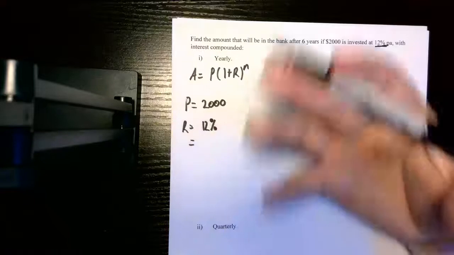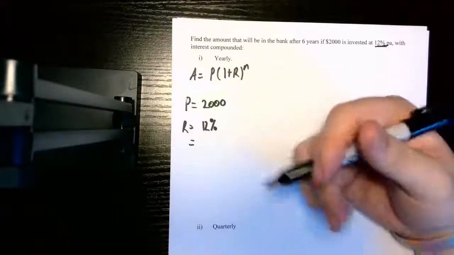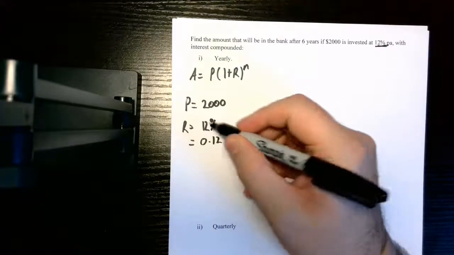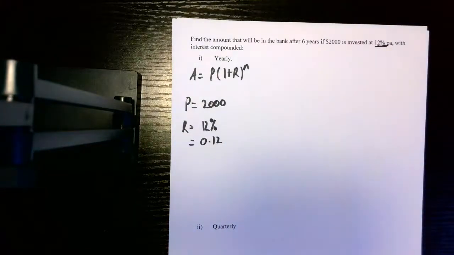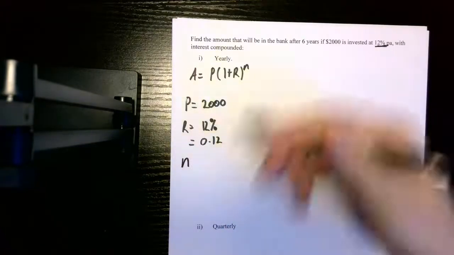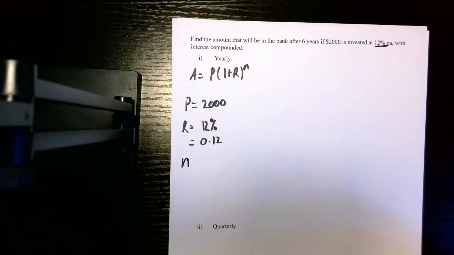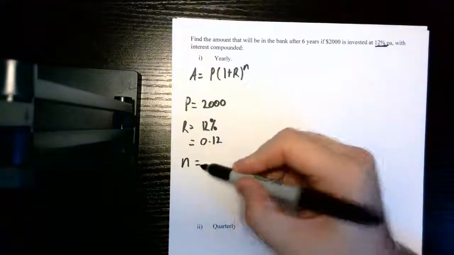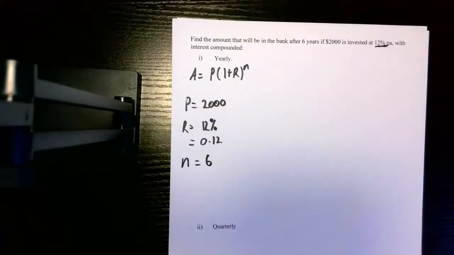The final thing is, don't forget, you need to heed my words when I say this: you must convert to a decimal. So 12% is just 0.12 as a decimal. The other thing that we need to do is determine the number of times that it is compounded. Well, if it is compounded once per year for 6 years, it is just equal to 6 times that it's compounded. What we then do is plug everything into our formula.